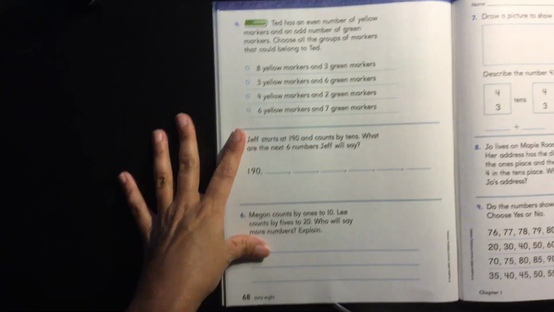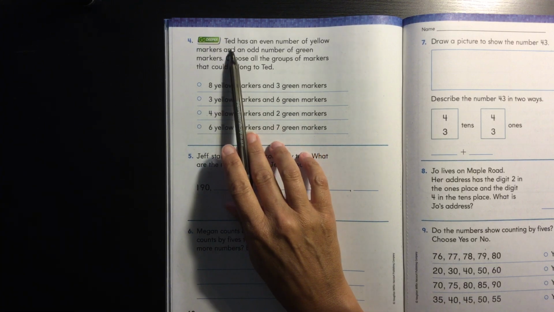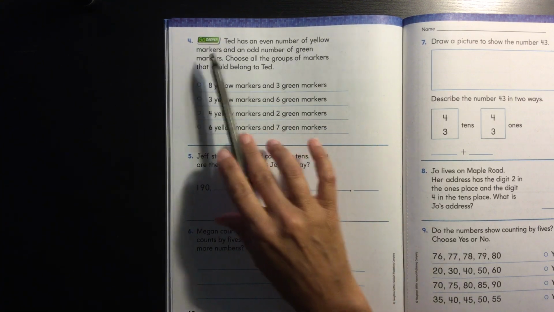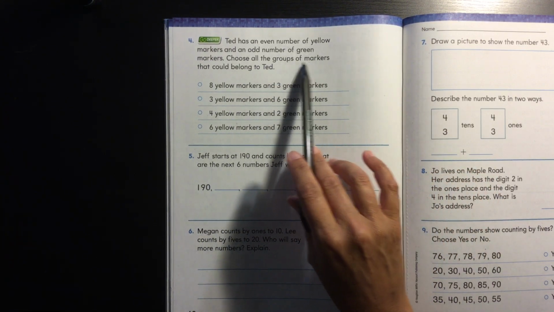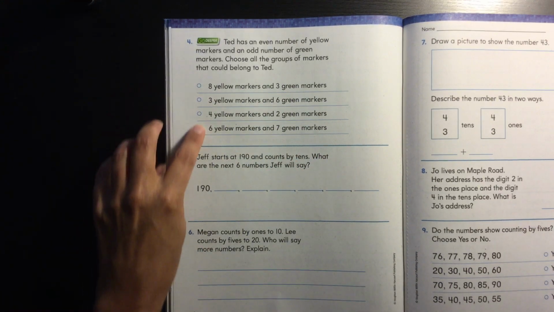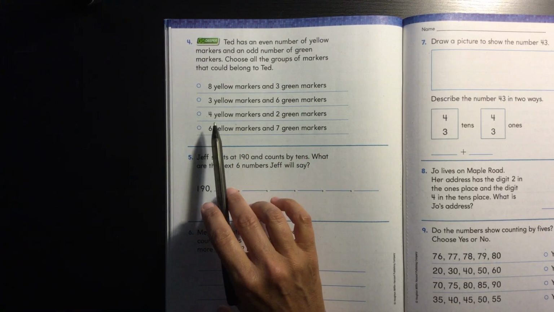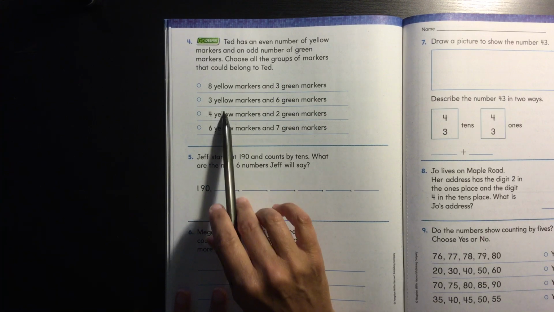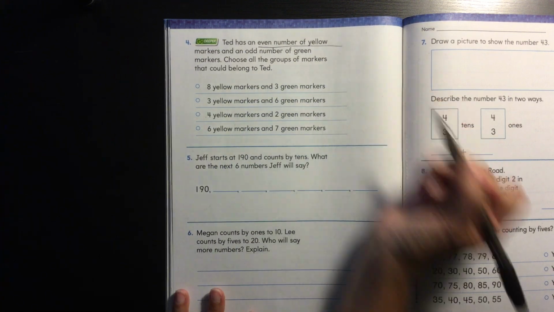All right, next, we have a question that's going to take a little bit of thought. I'm going to give you a strategy that you can use to make that problem easier. So the question says, Ted has an even number of yellow markers and an odd number of green markers. Choose all the groups of markers that could belong to Ted. So we're going to fill in the bubbles in front of all the markers that could be Ted's. Well, we know that the yellow markers need to be an even number.